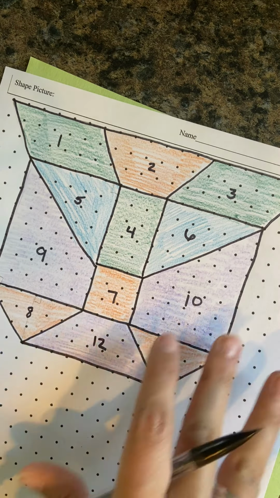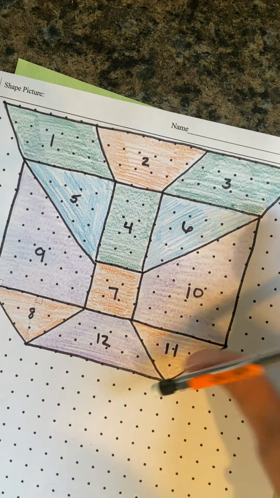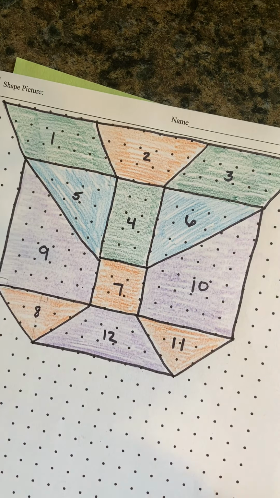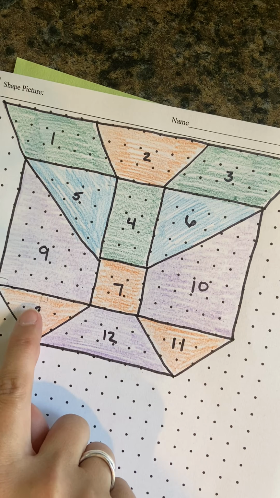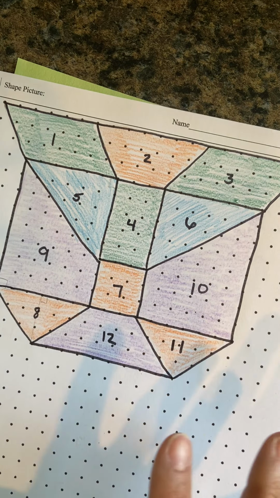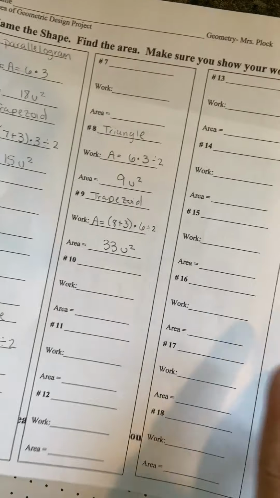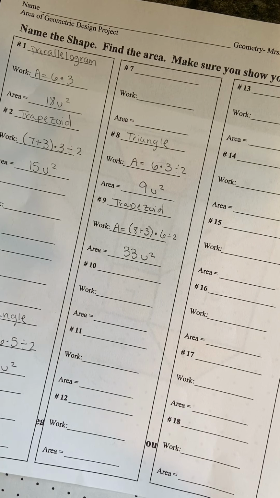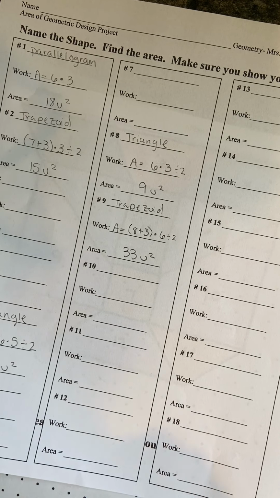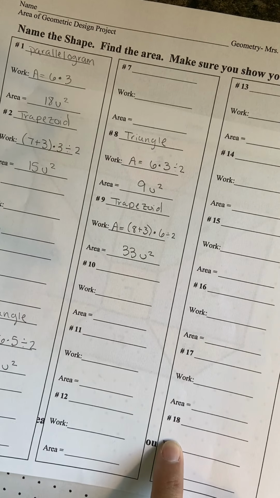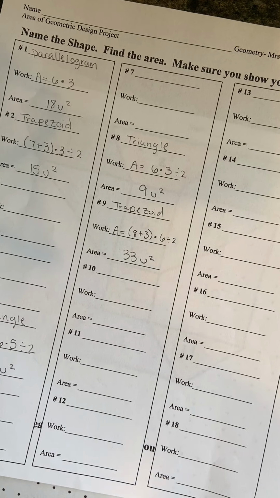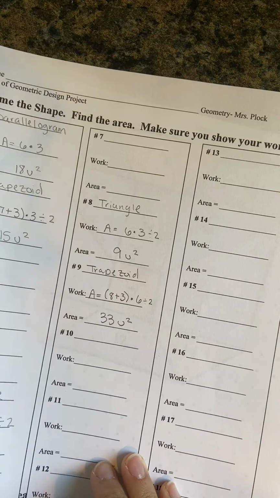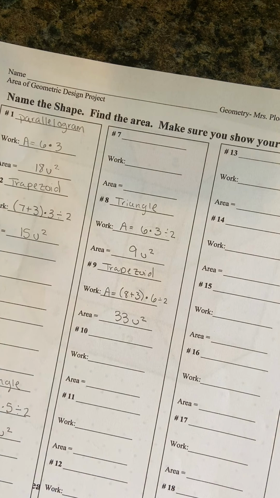So now, obviously I did not finish my project. I only did a short snippet to show you what I want you to do to get started. But remember, you have to fill out the entire page, okay? Also, you want to make sure that you number each shape and color each shape. Now, on here, there's only room for 18 shapes. If your design goes past 18 shapes, you do not have to calculate the area any more of the ones that are past number 18. So if you had 20 shapes, number 19 and 20, you just don't have to worry about doing the work on those, okay?